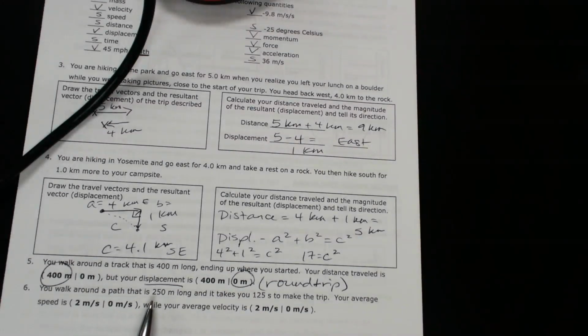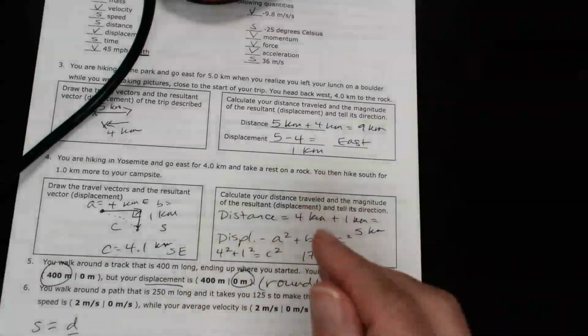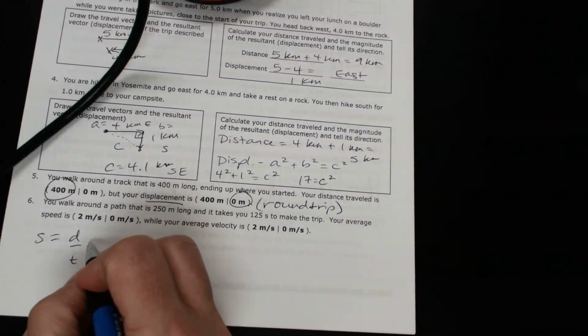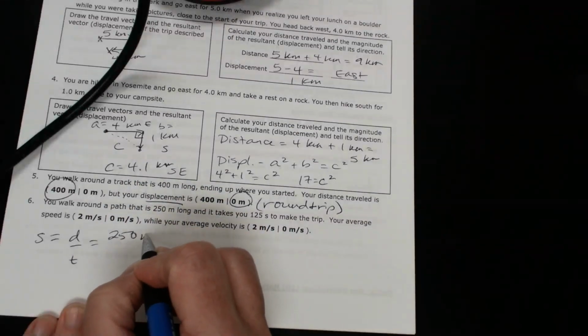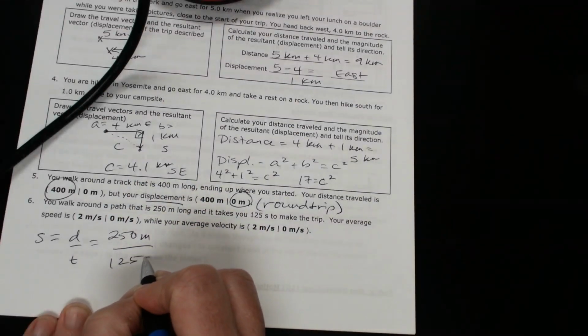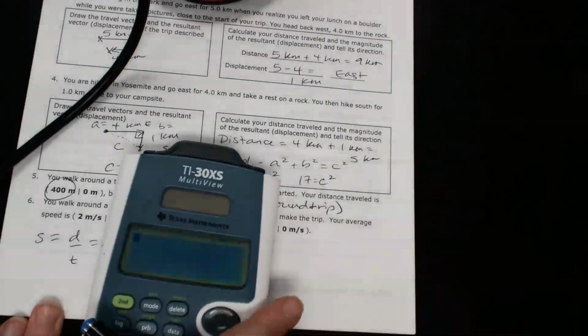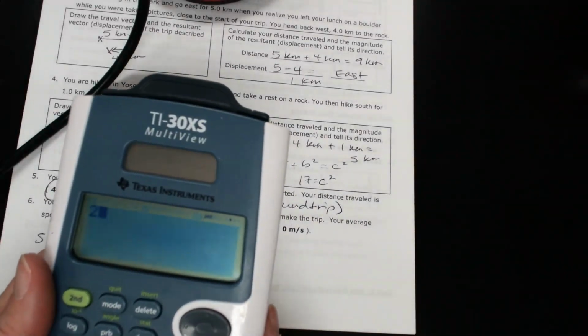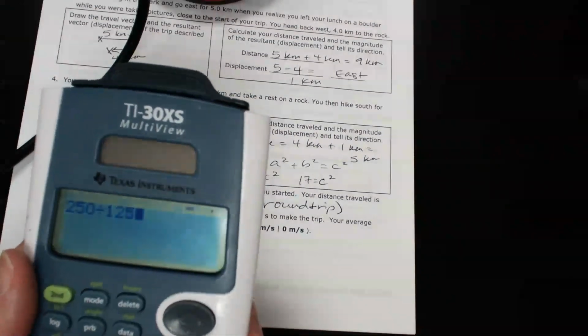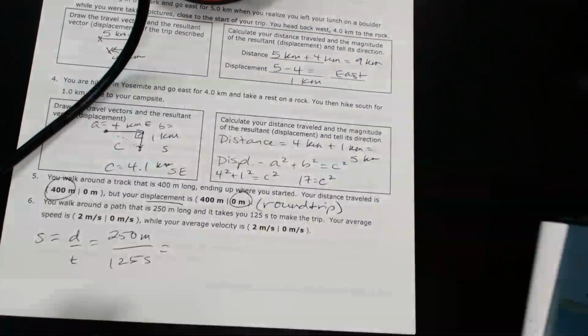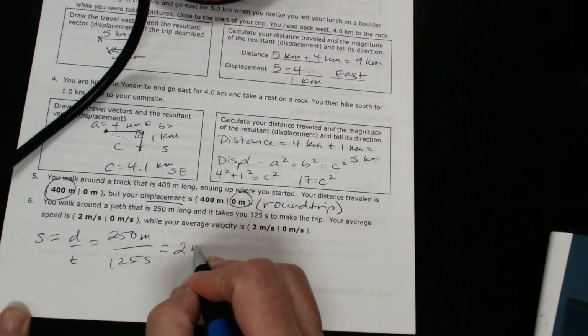Now you walk around a path that's 250 meters long. It takes you 125 seconds. So your average speed is going to be distance over time. And that's going to be your 250 meters divided by 125 seconds. Okay, so that's the total distance you traveled divided by your total time. 250 divided by 125 should give me 2 meters per second is my speed.